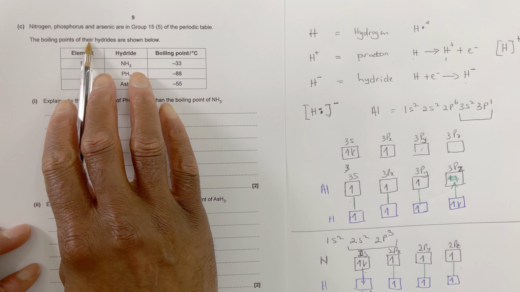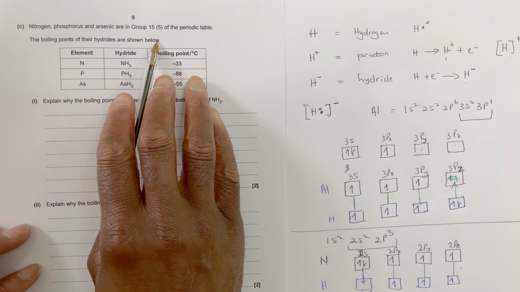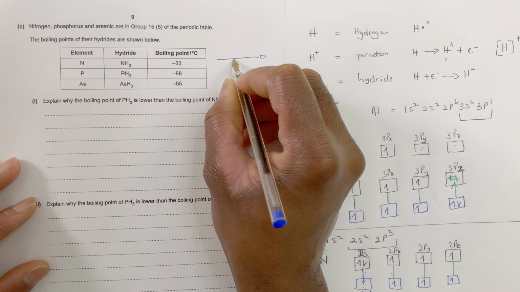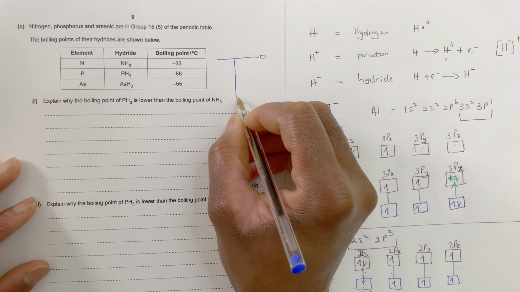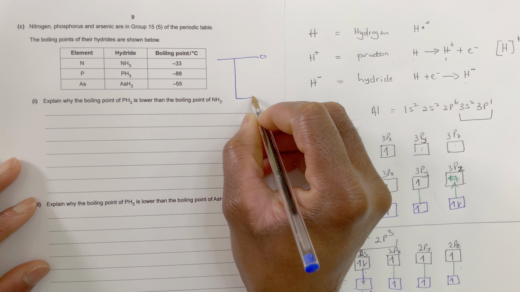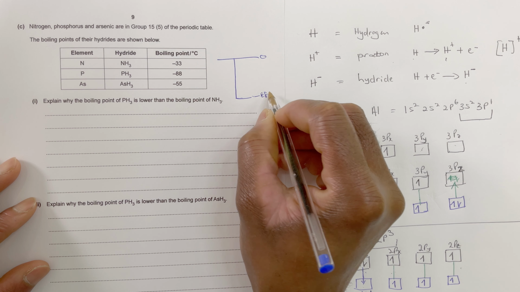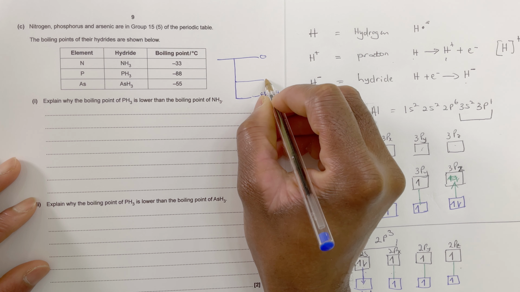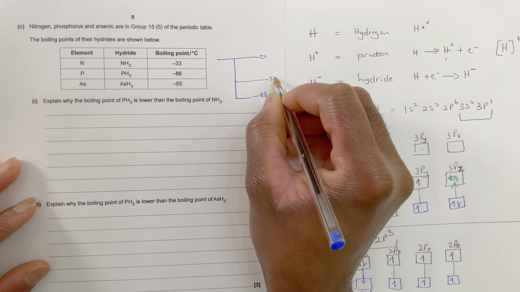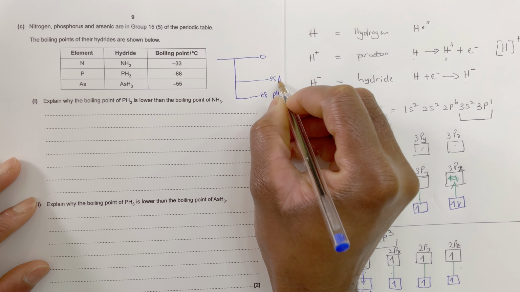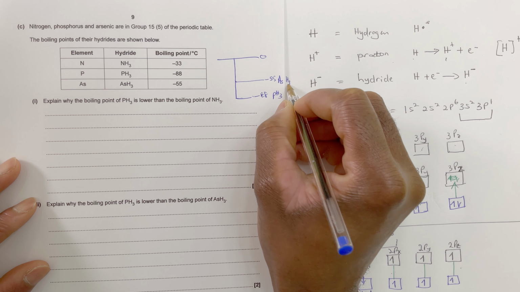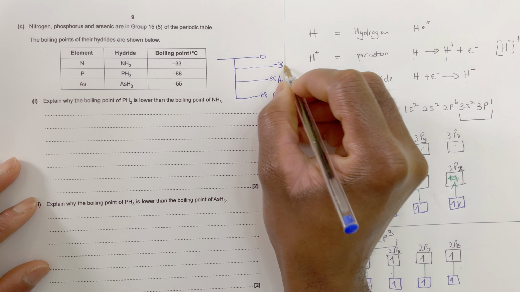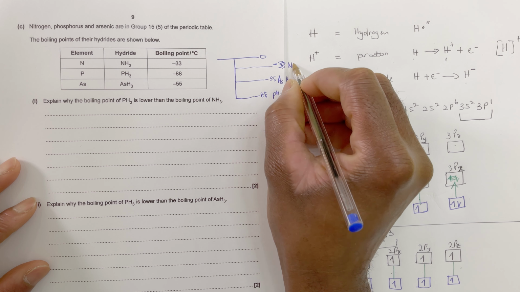The boiling points of the hydrides are shown below. When I draw, this is 0, and if you go down the negative side here, you can see that one will be minus 88, and that will be PH3, that will be minus 55, that will be AsH3, and that will be minus 33, that will be NH3.